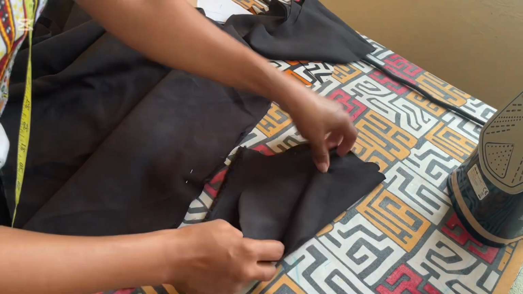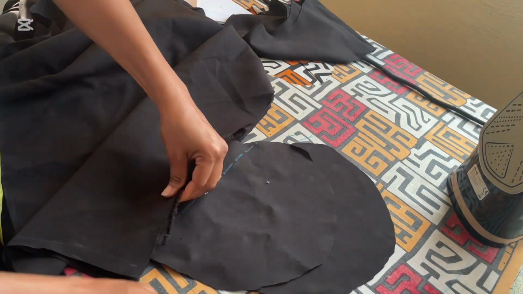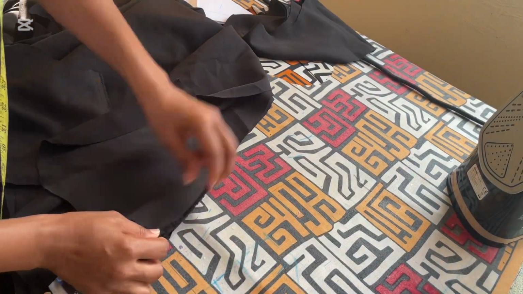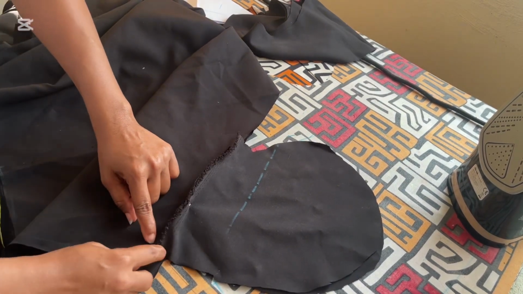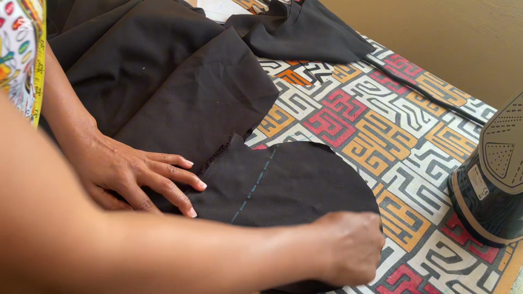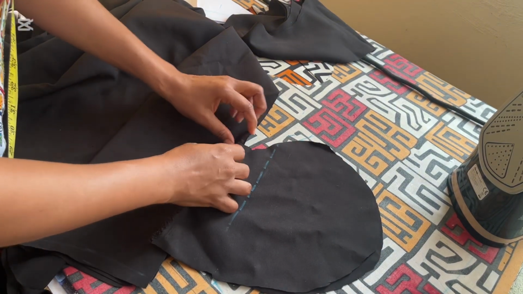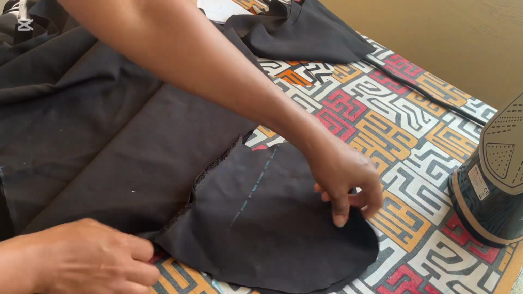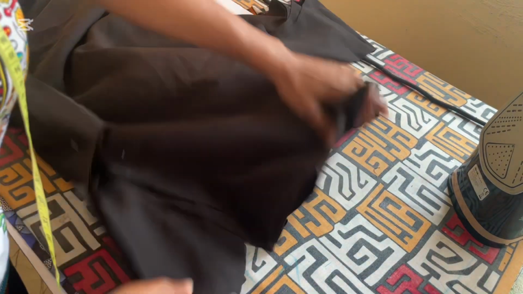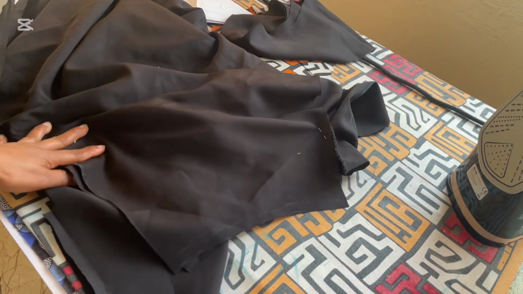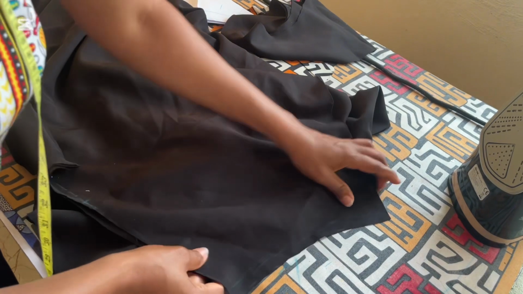Then after you're done with that, take your trouser and join one side to the other side, then the other side to the other side. Just follow like this. When I get here, then I'll follow like this, then I continue. So this is our pocket. I'm going to cut the other one.